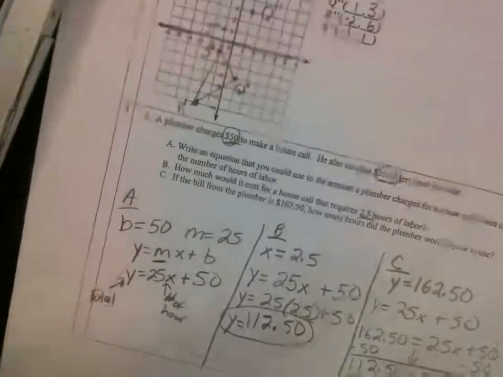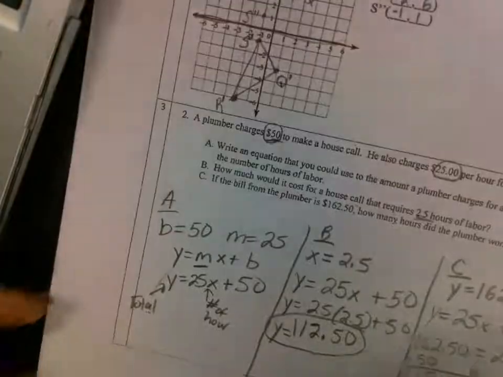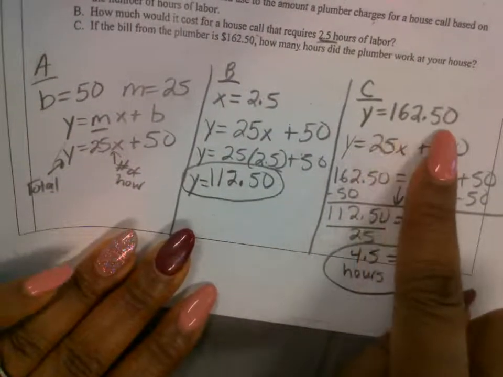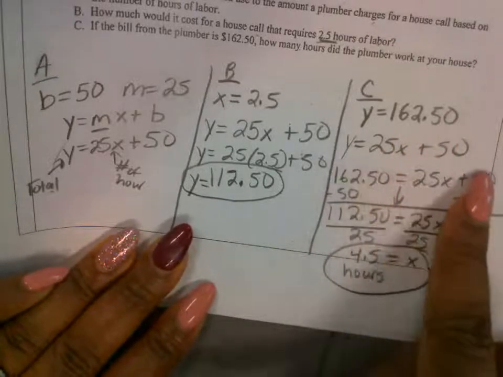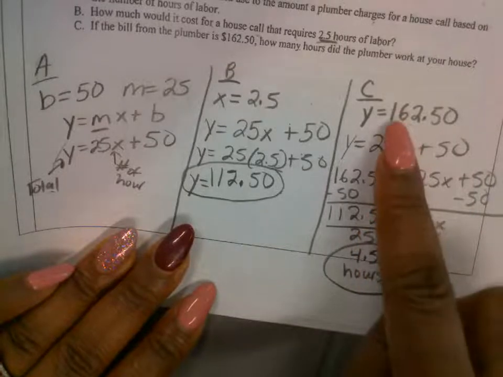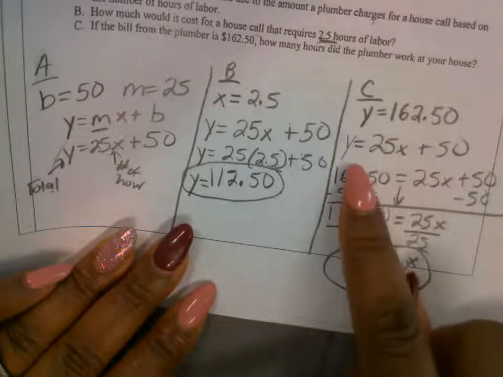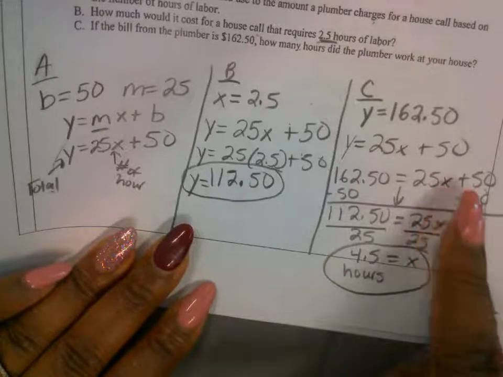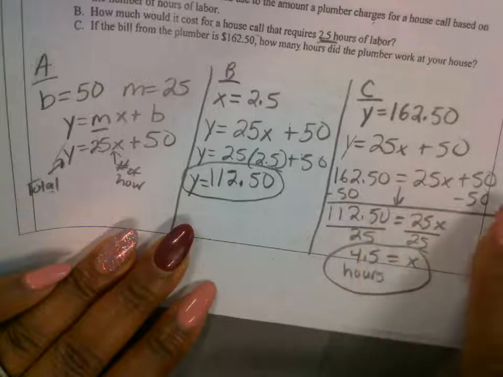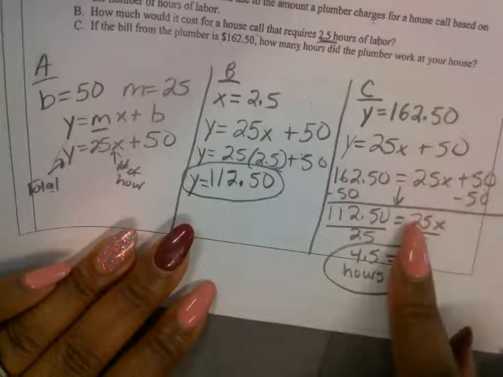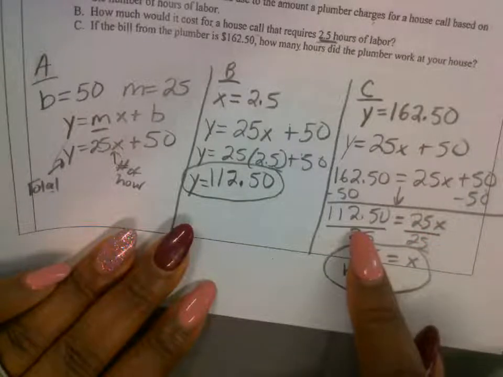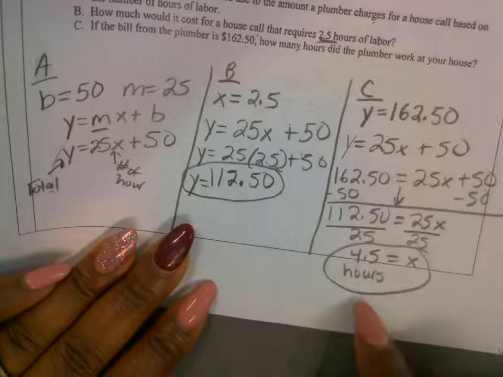Okay. Oops, I'm sorry about that, y'all. Couldn't see that part. See? So this is my y. I know you saw that part. We use the equation, okay? And then you substitute this amount in the place of y, and solve for x. So you're going to subtract 50 first. That gives you this 112.50. The 50 is gone on this side, and you're left with 25x. Divide both sides by 25 to get rid of the 25, and that gives you 4.5.